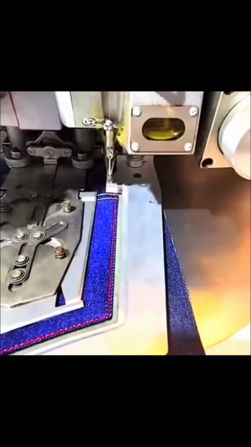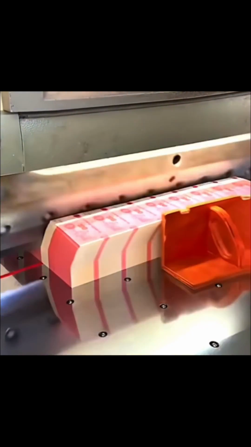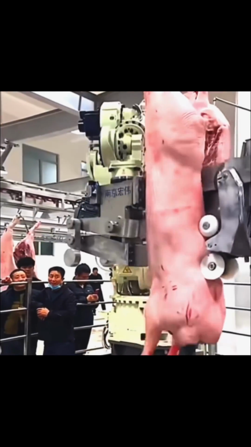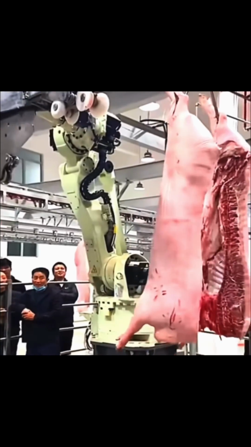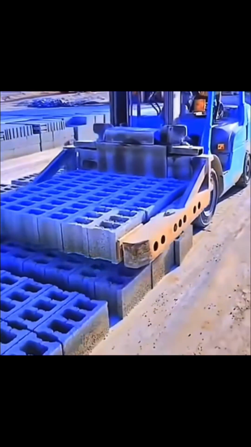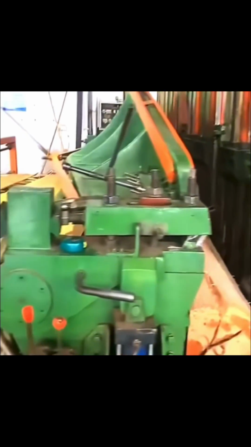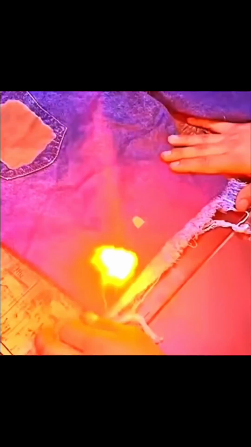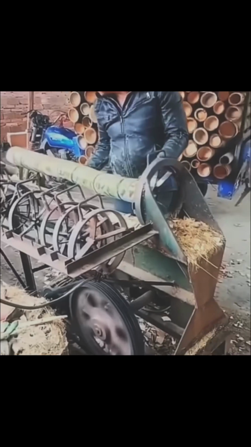This machine sews fabric to create back pockets for jeans. A robot arm slices a pig in half. Bamboo is cut lengthwise.